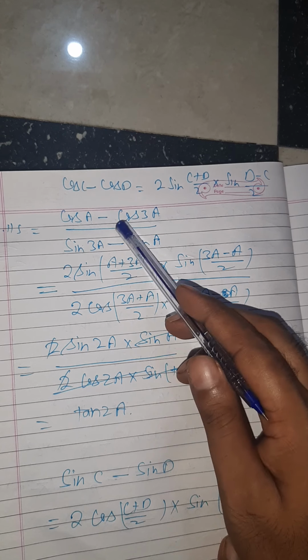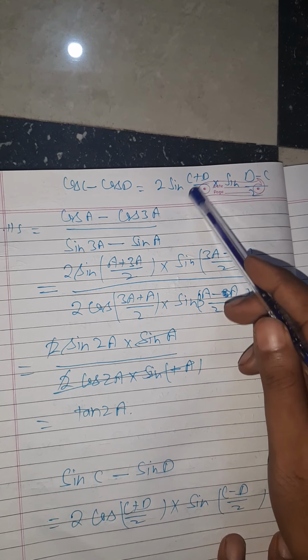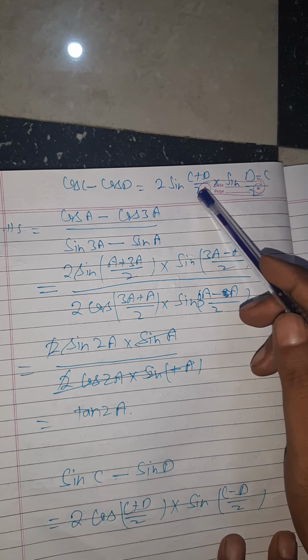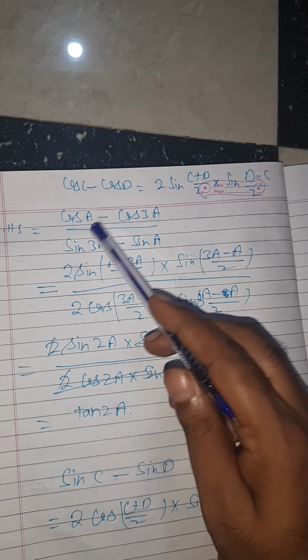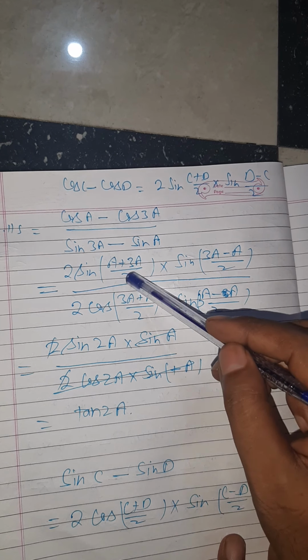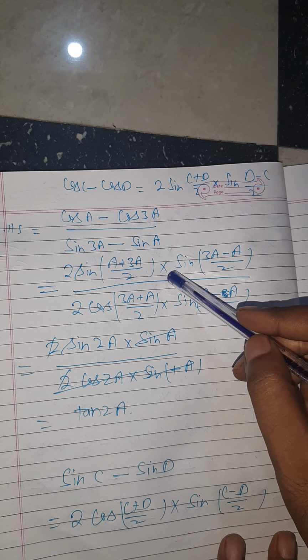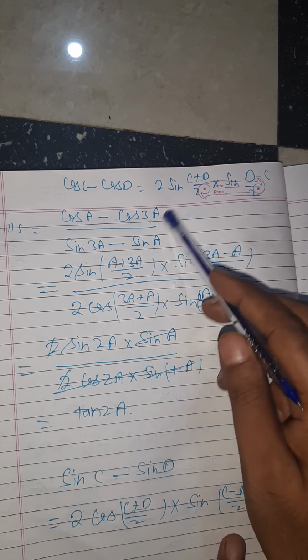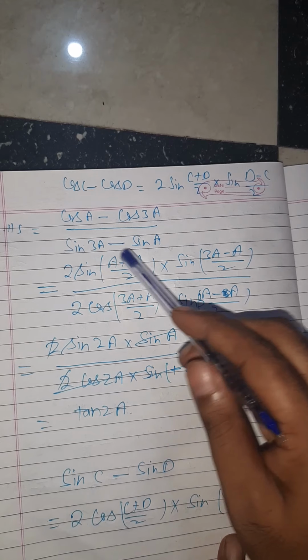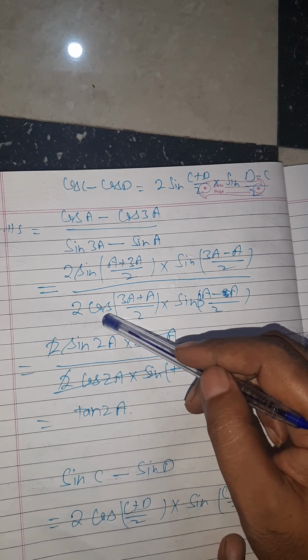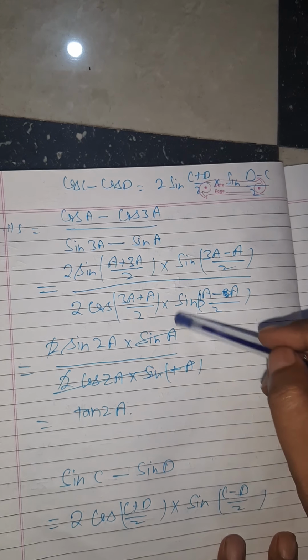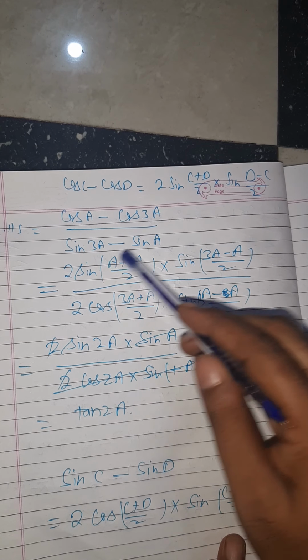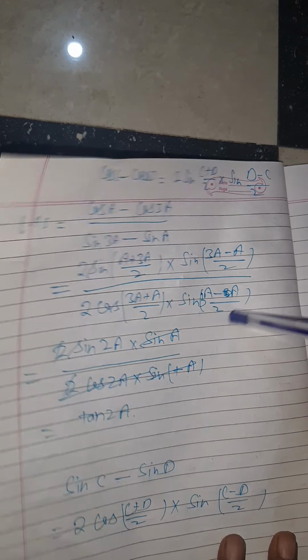So cos C minus cos D is 2 sin((C plus D) by 2) into sin((D minus C) by 2): (A plus 3A) divided by 2 and (3A minus A) divided by 2. Sin C minus sin D is twice cos((C plus D) by 2) and sin((C minus D) by 2), that means the difference of the angles, (3A minus A) divided by 2.